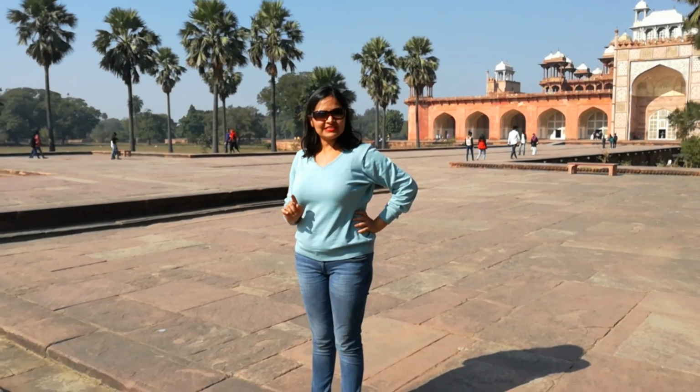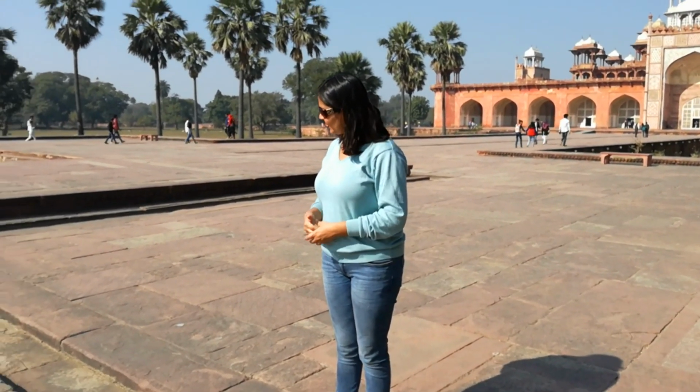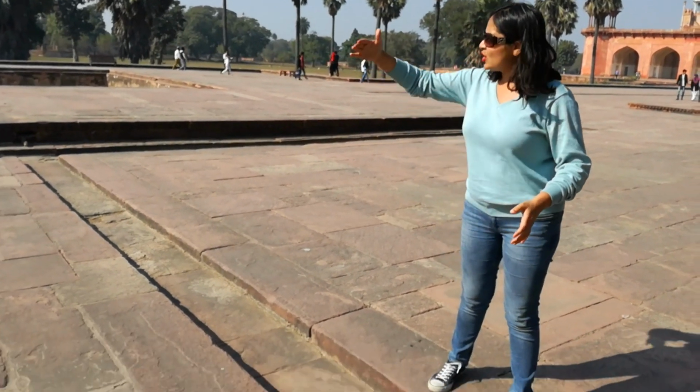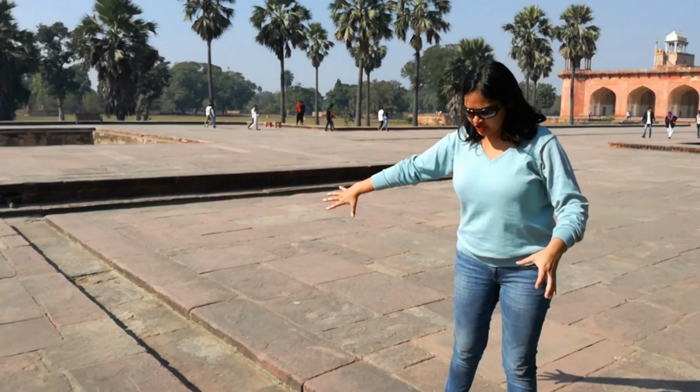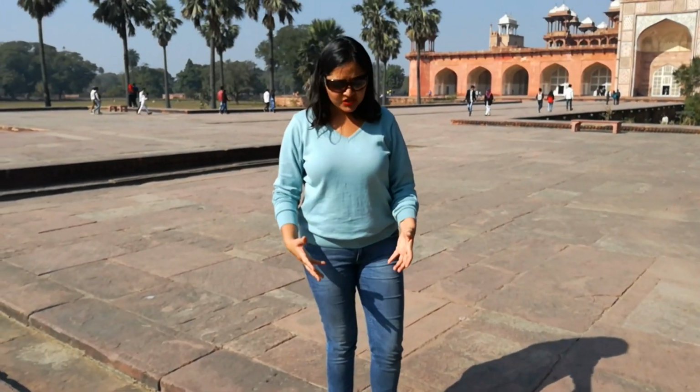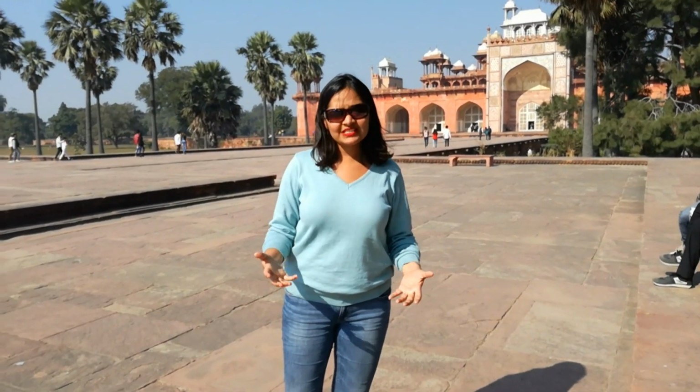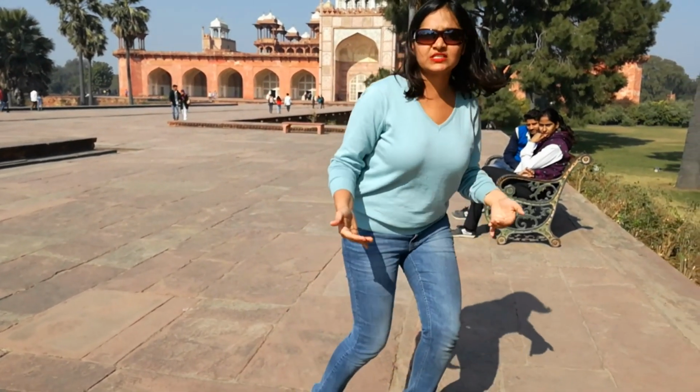Now here's another functional system of the Mughal architecture. You see these pathways all over, crisscrossing through every structure. Now these pathways were not really waterways for decoration necessarily. These also worked as very efficient drainage systems.